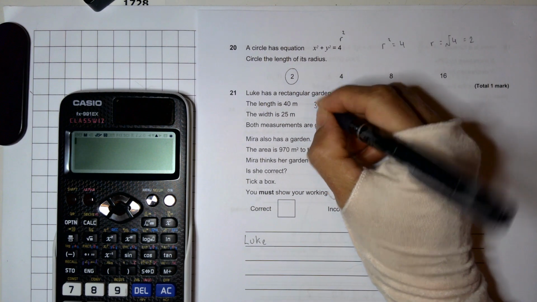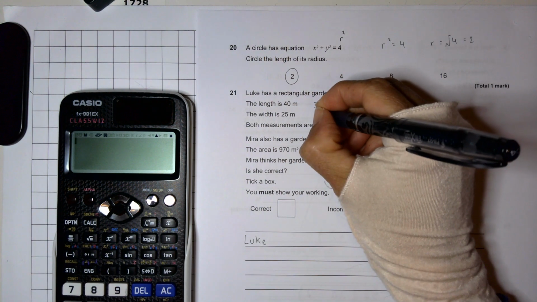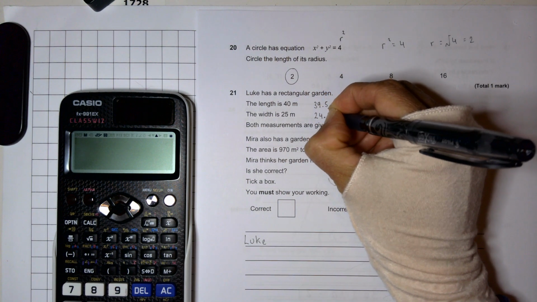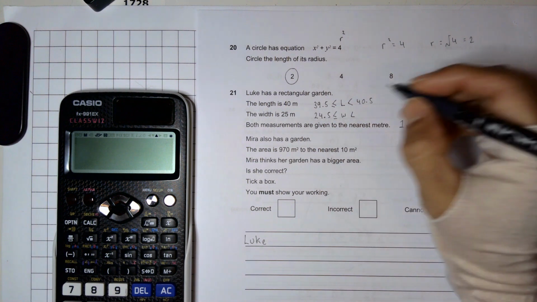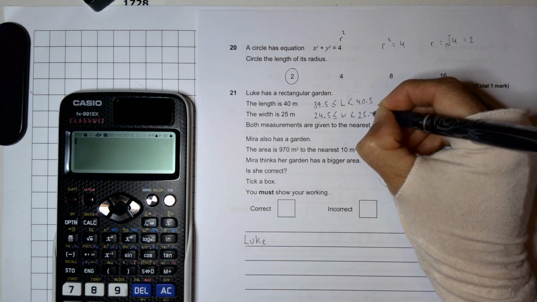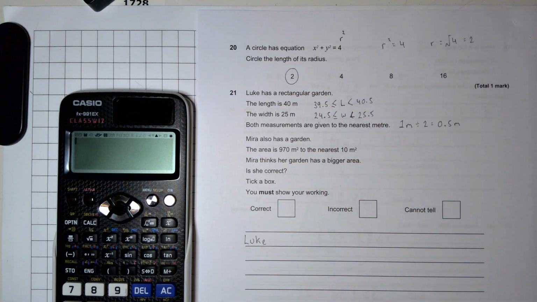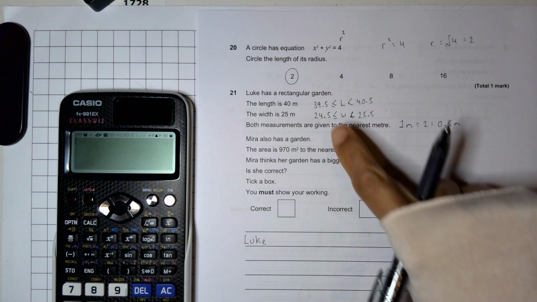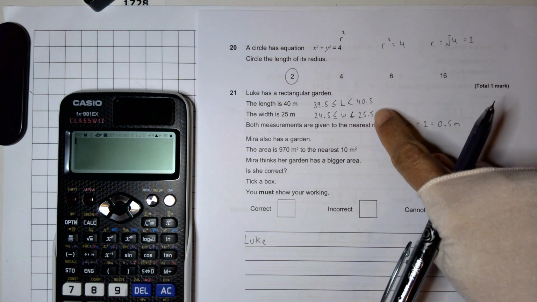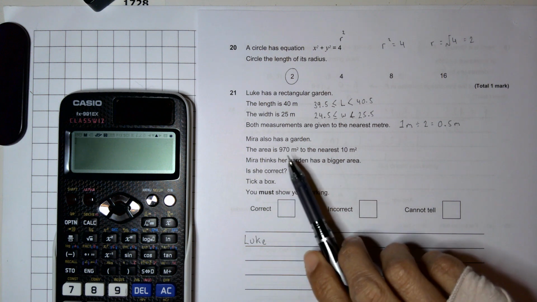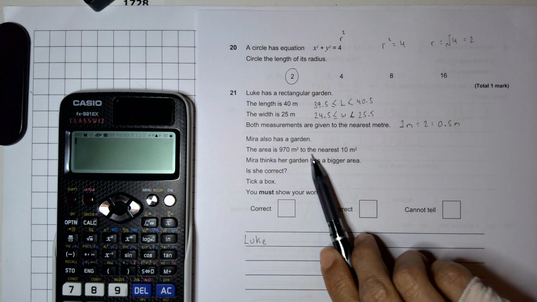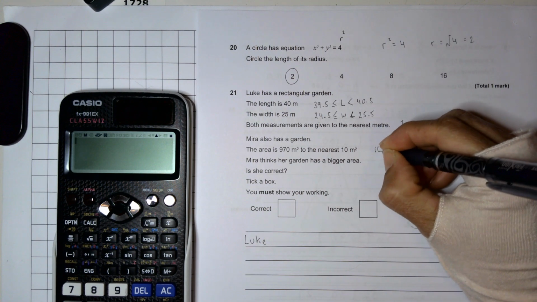And here we do the same thing: 25 take away 0.5 would end up with 24.5, and that's the width, and 25 plus 0.5 would end up with 25.5, but again it's not equal because it can't be, otherwise it would round upwards. So the smallest value of the length would be this, and the largest value would be something just slightly smaller than 40.5, something like 40.49999, etc.